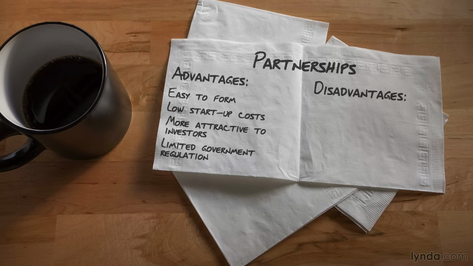The disadvantages are the same as the sole proprietorship in that you have unlimited liability and there's a lack of continuity. If all partners pass away, the business can cease to exist. Also, it can be difficult to raise additional capital beyond the initial partnerships. Also, partnerships have the added issue of divided authority. Responsibility between partners often overlaps and creates tension and confusion.